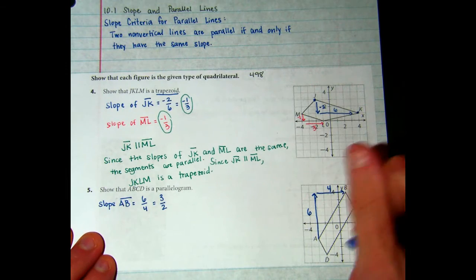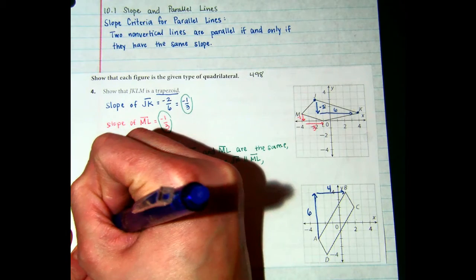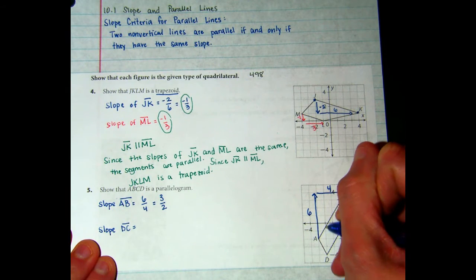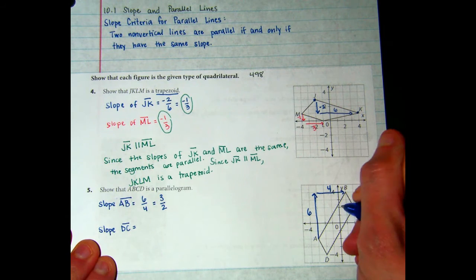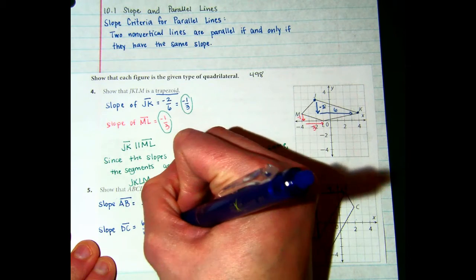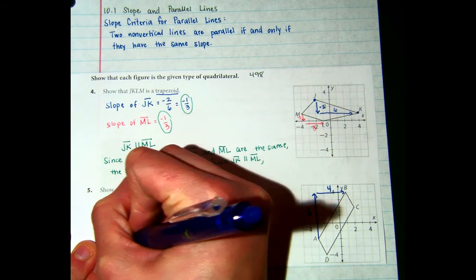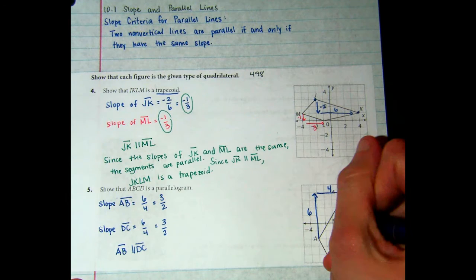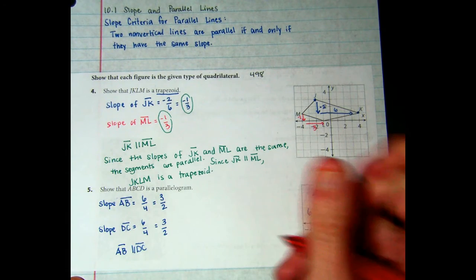And likewise, we're going to find CD or DC. It goes up 1, 2, 3, 4, 5, 6 over 1, 2, 3, 4. So it is also 6/4, which reduces to 3/2. So AB is in fact parallel to DC. That's just half of it. We've got half of the definition there. We've got one set of opposite sides. I'm going to mark them over here on my picture. We now need to do the other set, BC and AD.